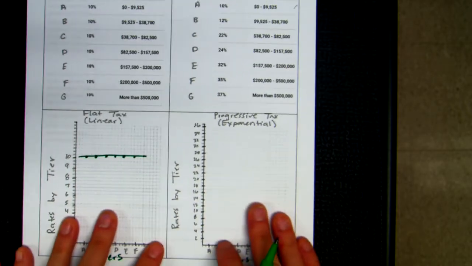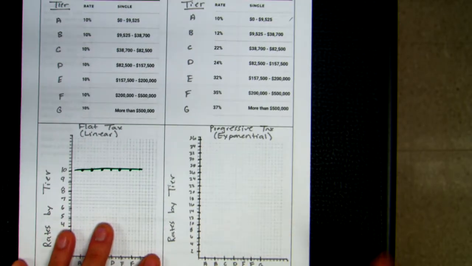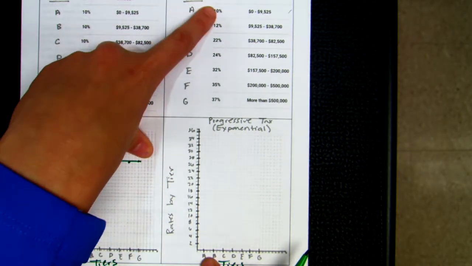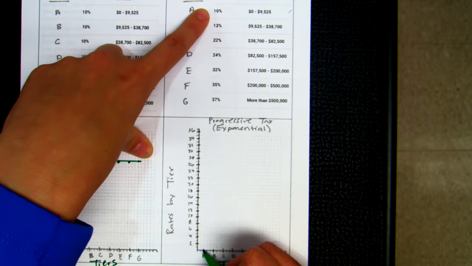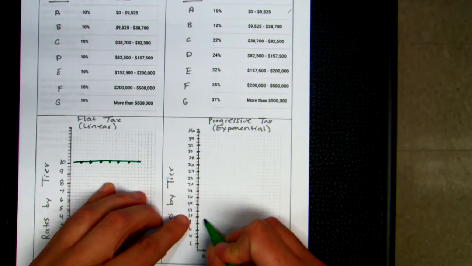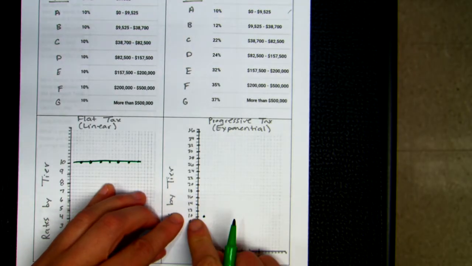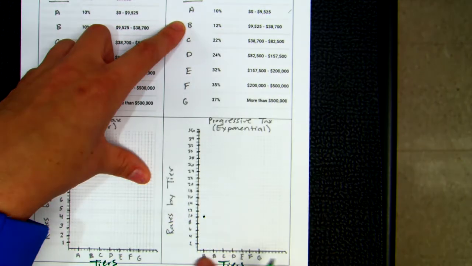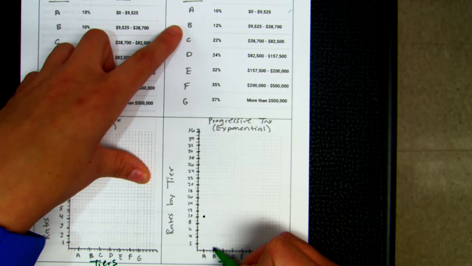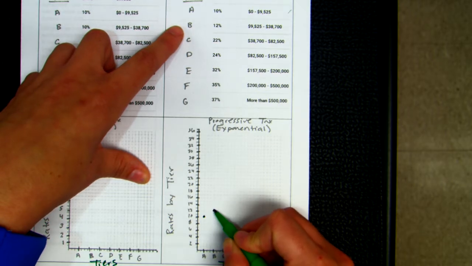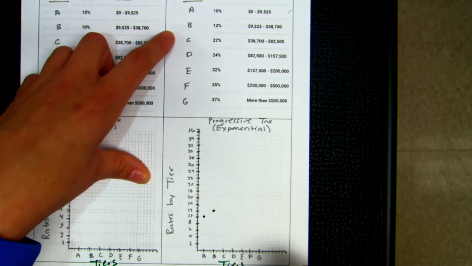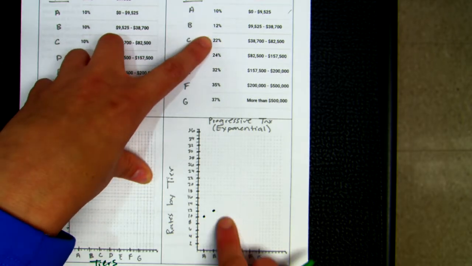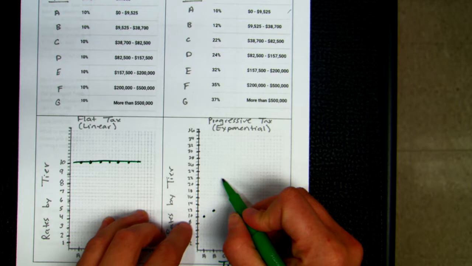Now, looking at the progressive tax, it's a little bit different when we graph it. Okay? When I look at A up here, my rate is 10%. So I go to A, and that is my 10% rate. Then I look at B, it's a 12% rate. So when I go over to B, I know I have to go all the way up to 12. When I go over to C, I have to go all the way up to 22, which is right about here.